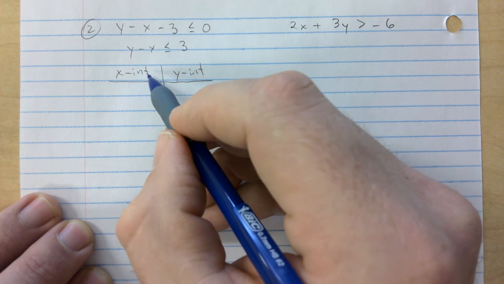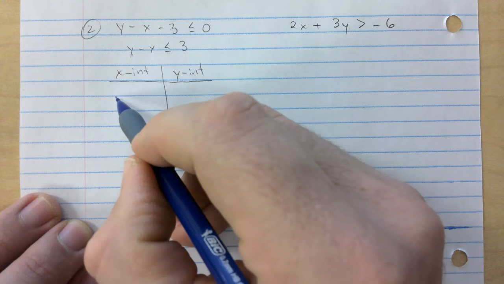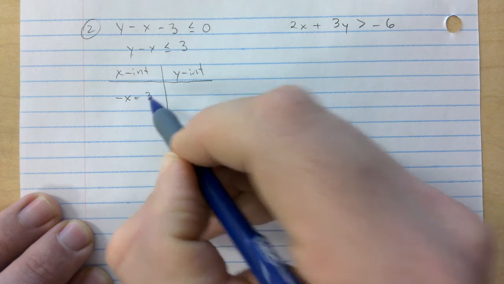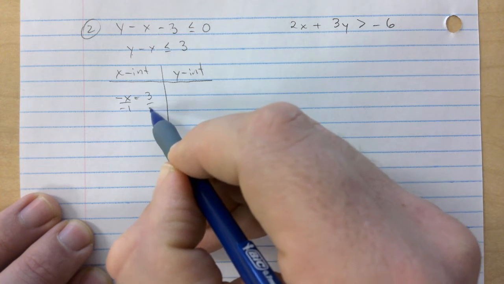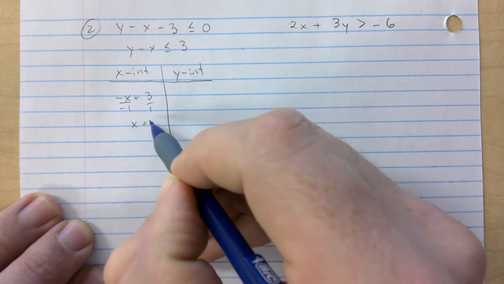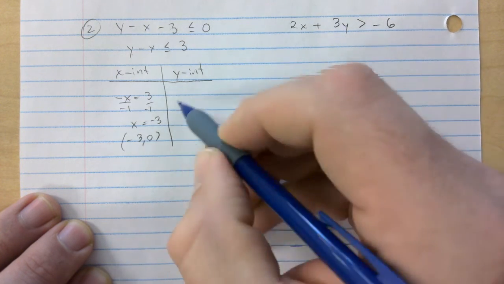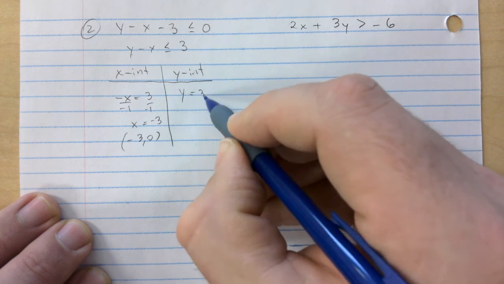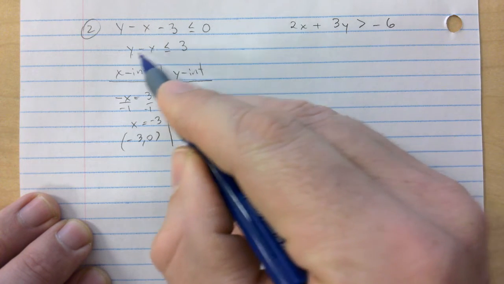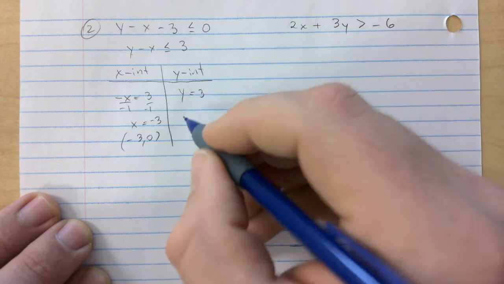Question like this is 0. So it's negative x is equal to 3. Divide both sides by negative 1. x is equal to negative 3. So it's negative 3, 0. Y-intercept, y is equal to 3. Notice that it's flipped on you. I don't know if you noticed that.